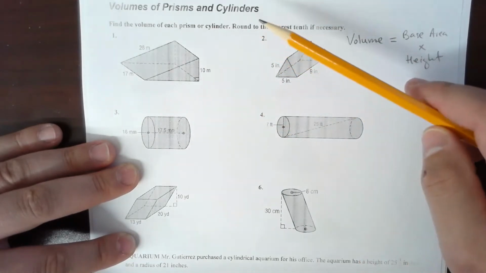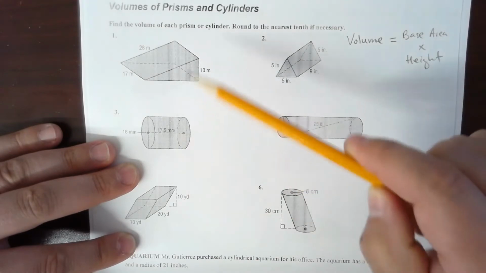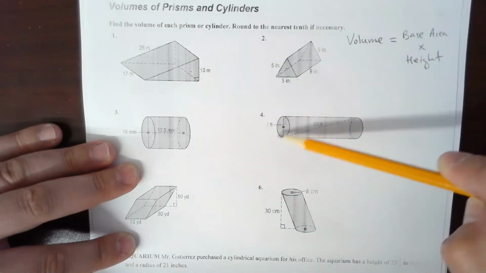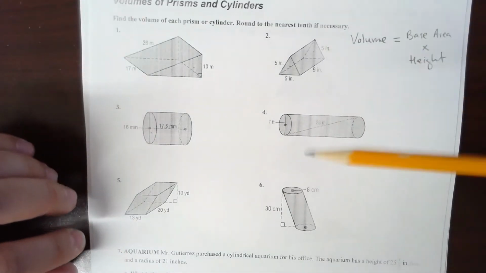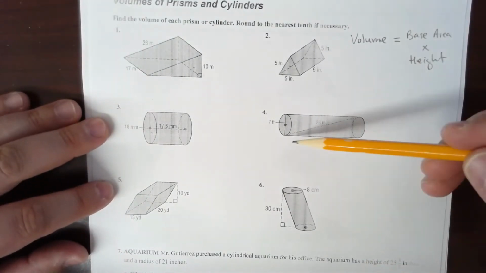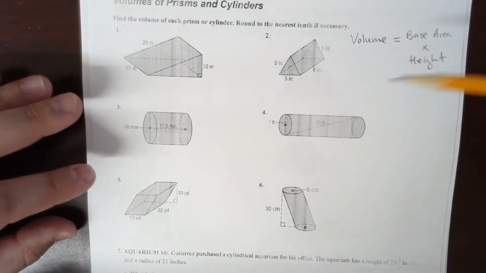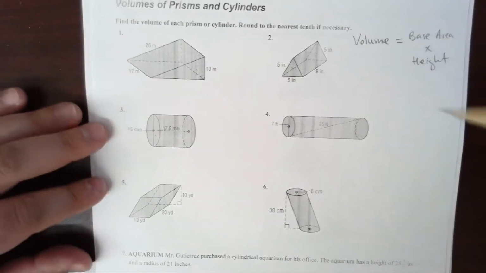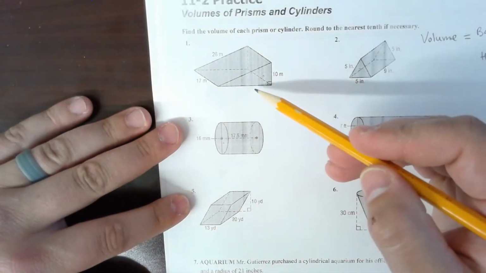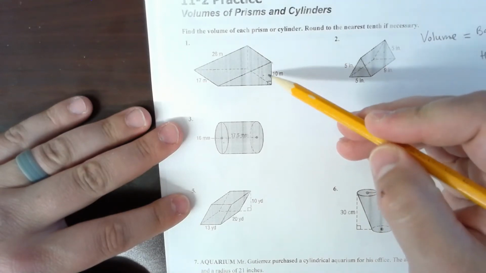But for each one of these prisms and cylinders, you need to find the area of whatever that base is. Here it's a triangle. This is a triangle as well. This is a circle. This is a circle. Those are their bases. So that's the area you need to find first, and then you would just multiply it by the height, and you got the volume. Let me do a couple of these with you. Let's do number one. We're trying to find the volume of this triangular prism, so we need to find the area of this triangle.